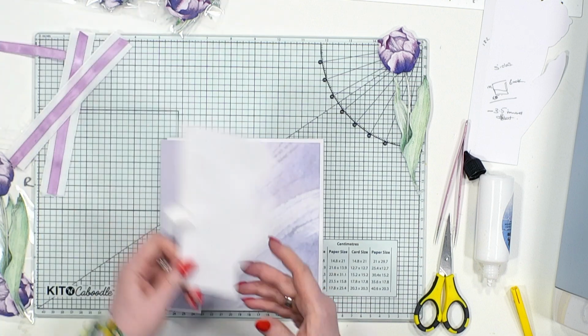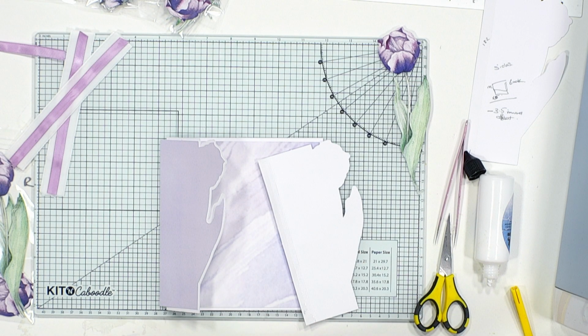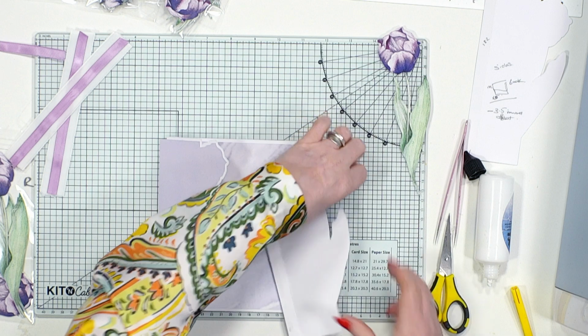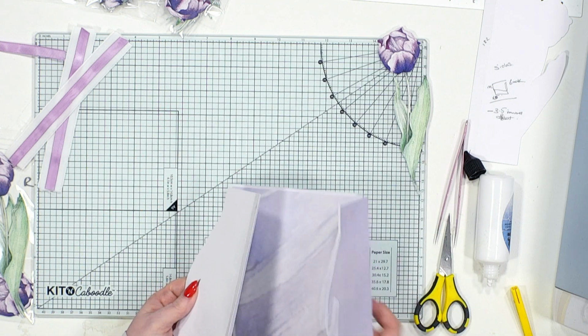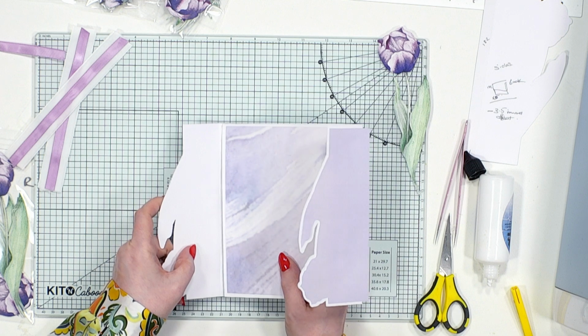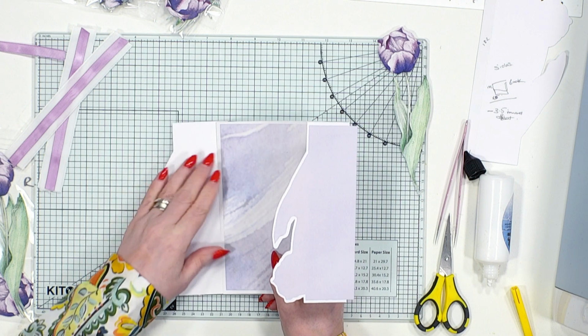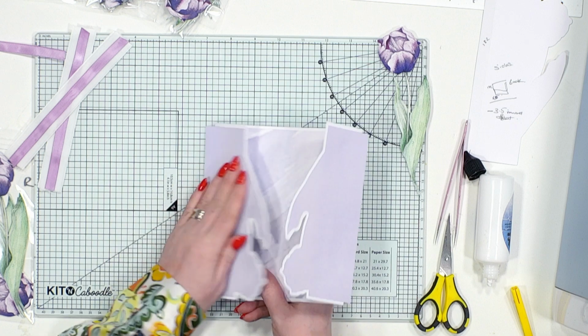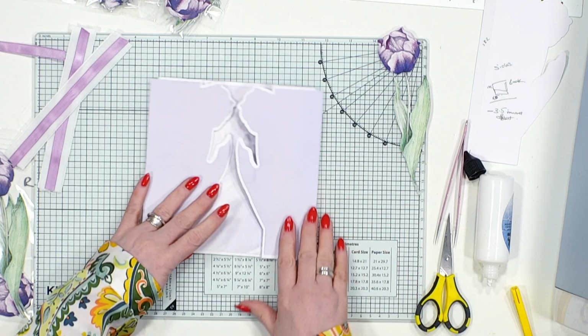Make sure I've got it the right way up, because again, Australian cards are really good, but not when you want them as a demo. I'm going to flip that round, because I'm right-handed, it's far easier for me to work this way. There we go. So that's the basics of our gatefold.